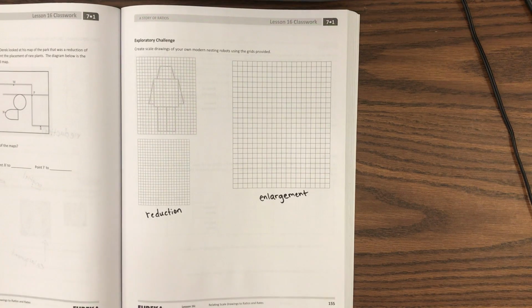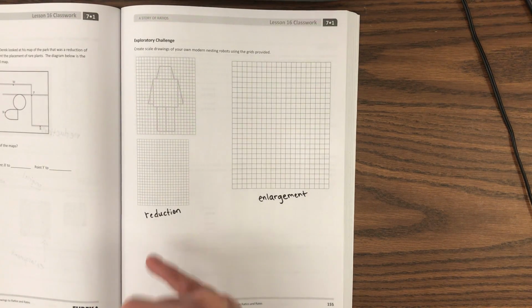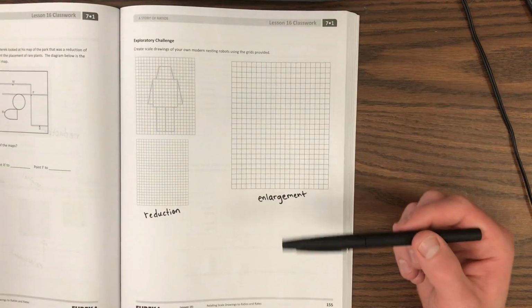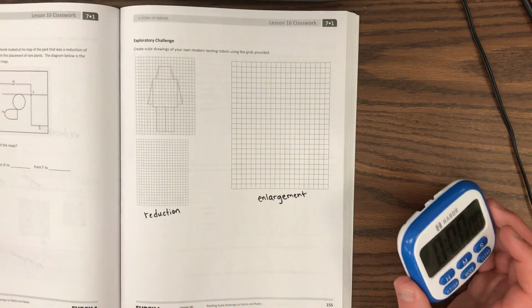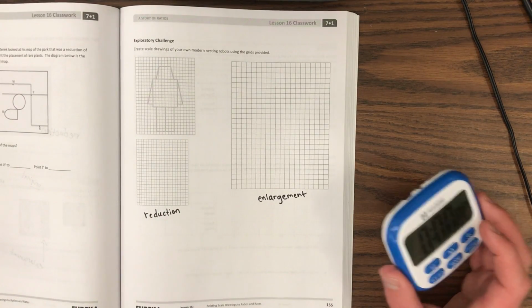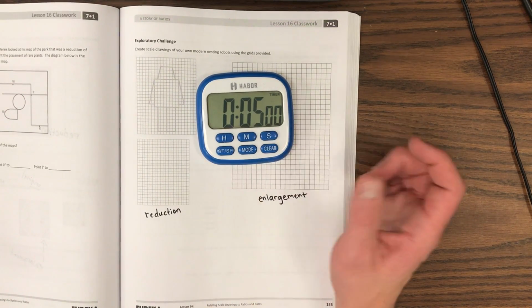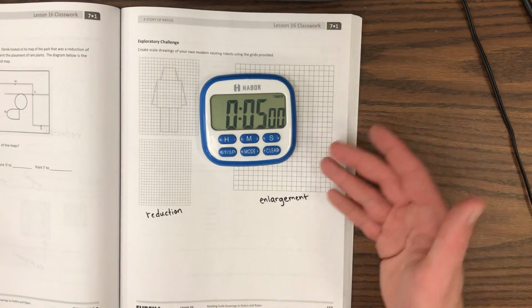I don't want to take the time for everyone to do both, the reduction and the enlargement. That's a lot of time. Even just making one can take a few minutes in and of itself. So you pick. Either you are going to do the reduction or you are going to do the enlargement by just plotting points based on this drawing over here and then using your ruler to connect them. I will give you, I think, 5 minutes is fair. If you get one or the other done in that 5 minutes, and you still have time, then you can do the other one.